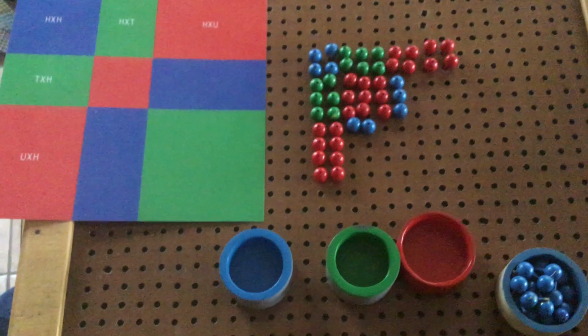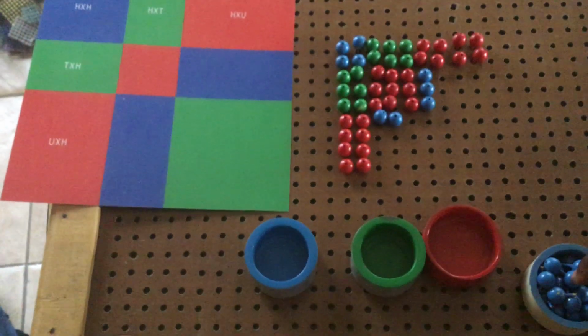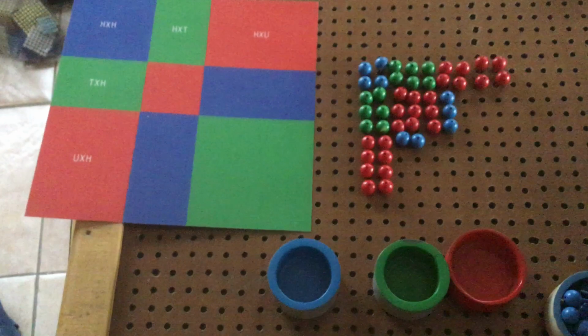So, going to continue following the guide square.